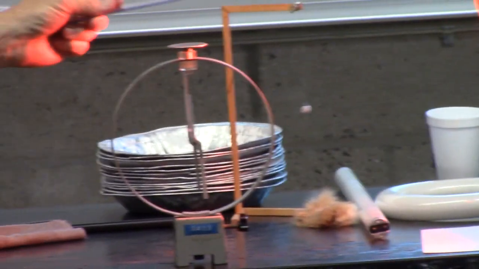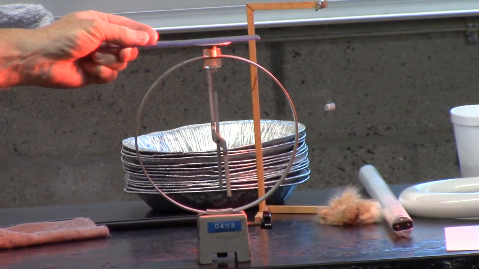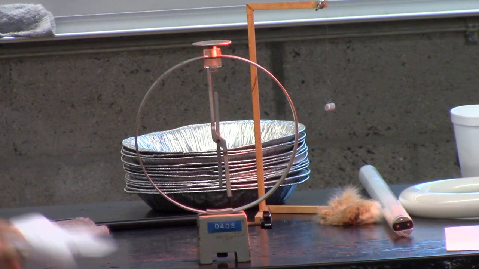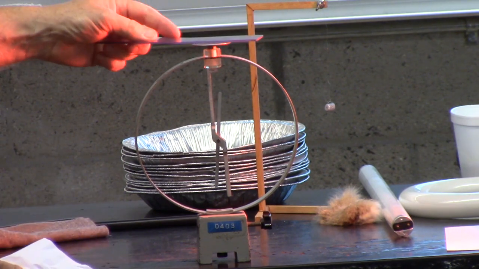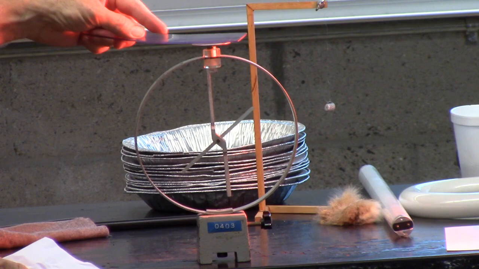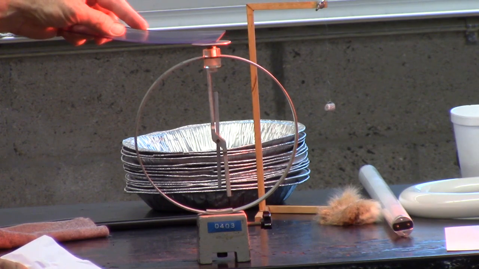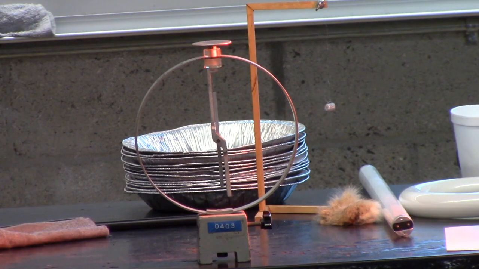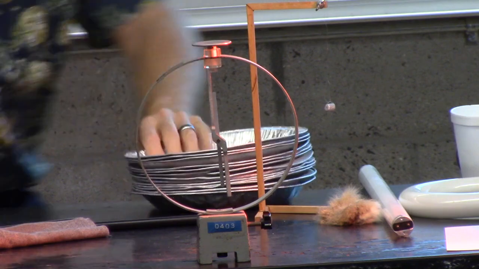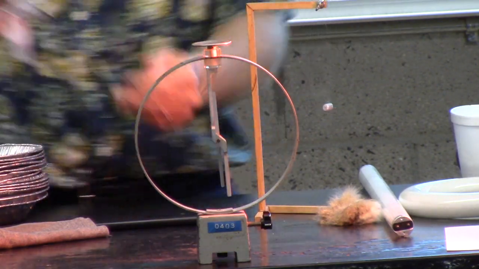When I touch the knob, and try to put some on here.